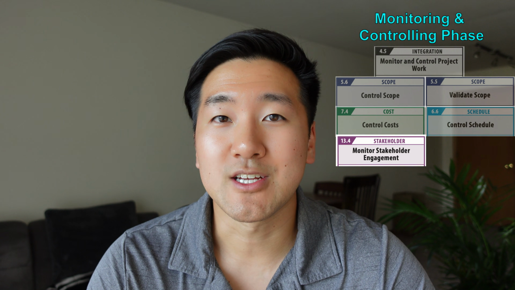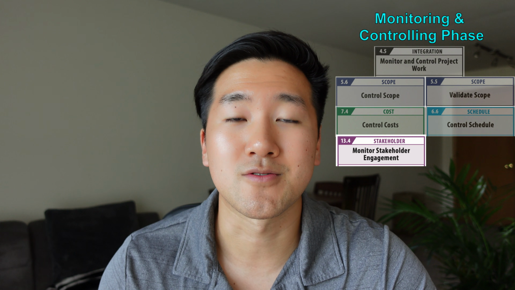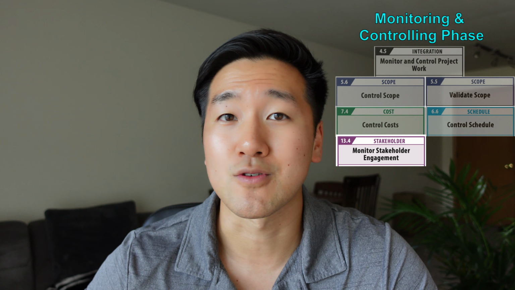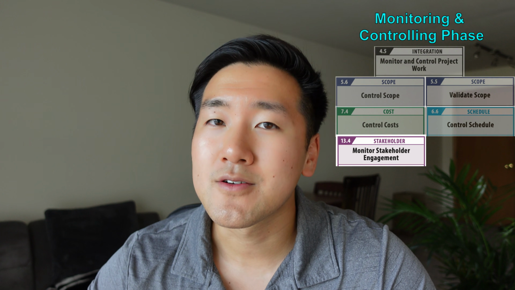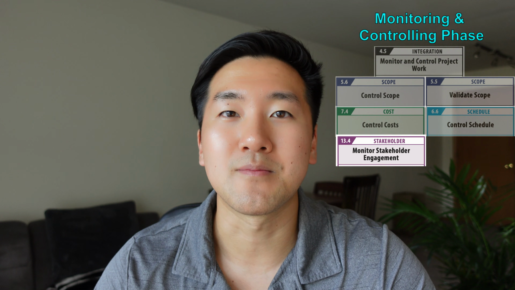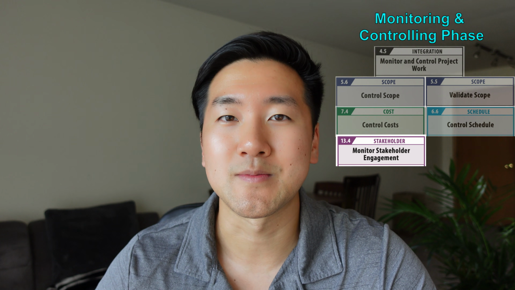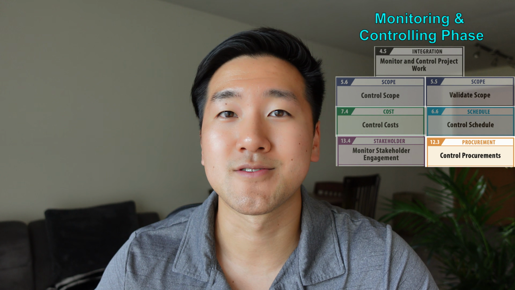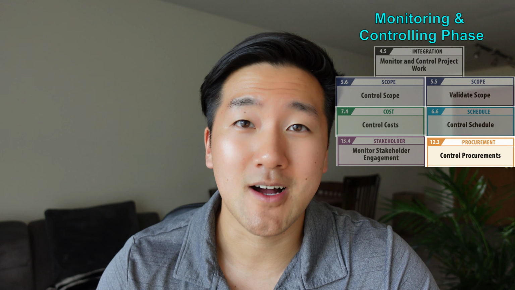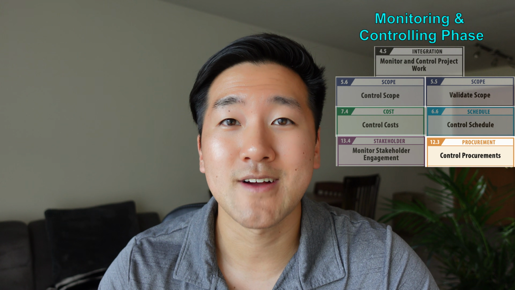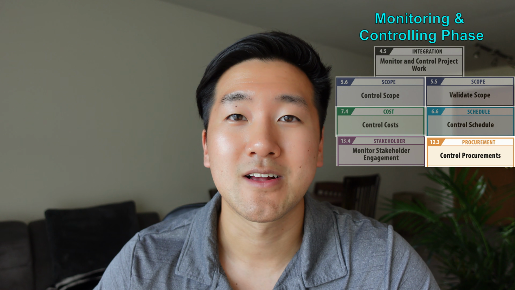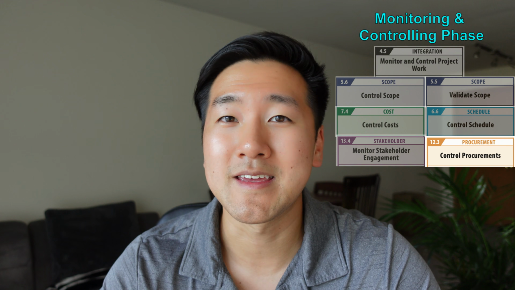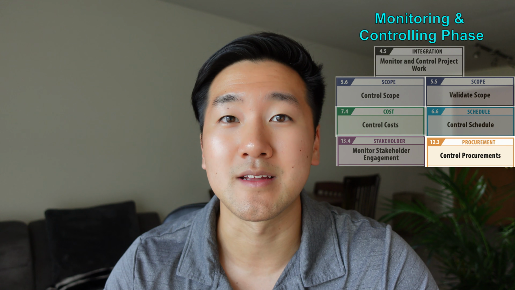Monitoring stakeholder engagement. You want to make sure that your key stakeholders who are making those decisions, who are signing off on those deliverables, they're still being engaged, they're still providing feedback, they're liking what's being done. You want to control your procurements. So if you're working with third-party vendors, make sure that they're getting their job done. Close out any contracts once they've been executed. Close any loops, make sure you're being very aware of the costs that are coming into play.